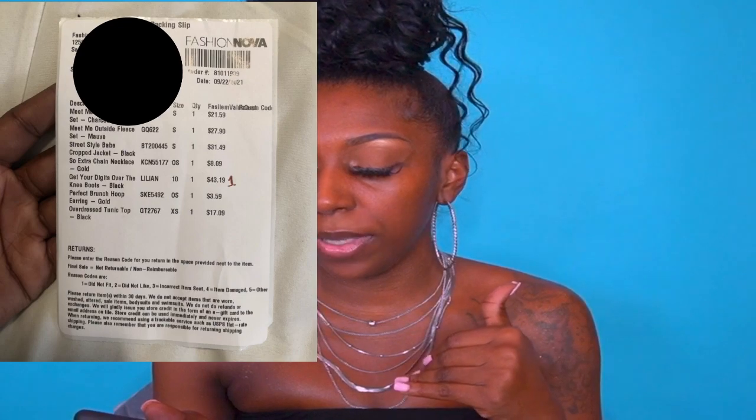I'm going to put a picture of it, and it'll have everything you order next to it. If you notice at the bottom, it says returns, and they want you to put a number by whatever item you're returning that tells them the reason you're returning it. So number 1 says did not fit.